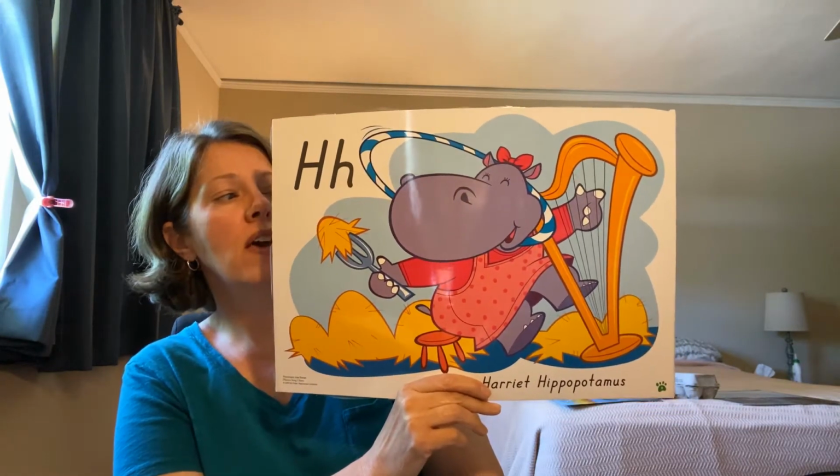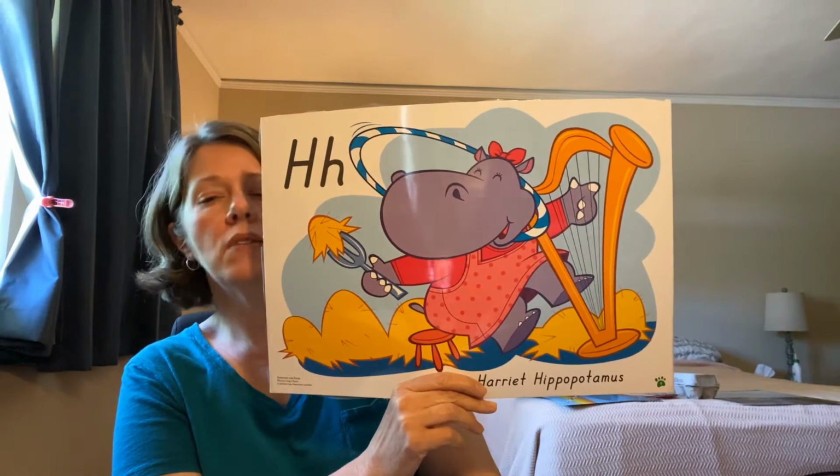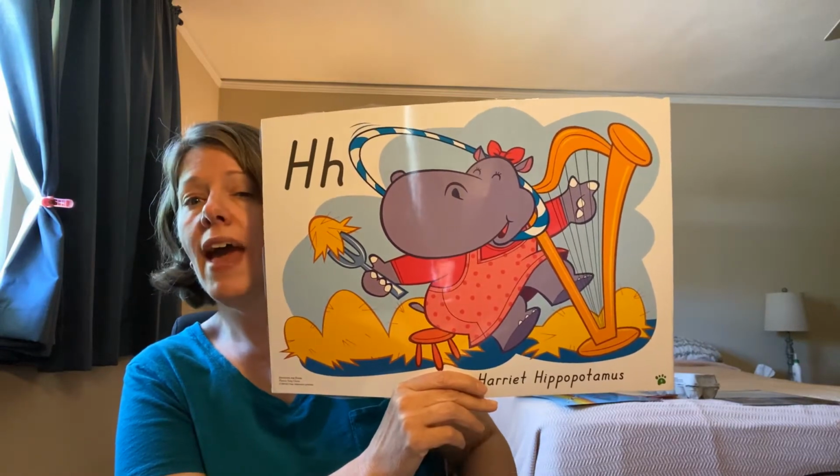Hippo Harriet plays her harp all day. She only stops to say hello or eat a meal of hay.